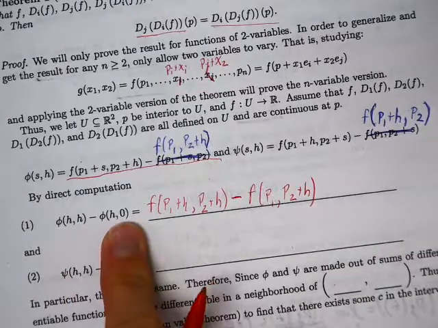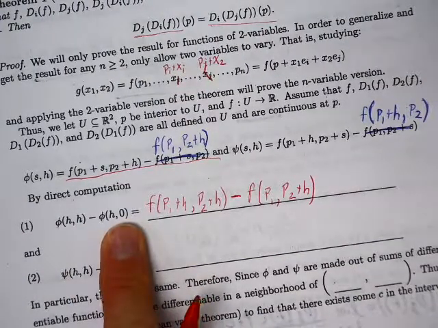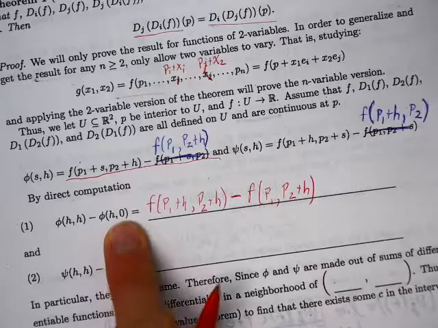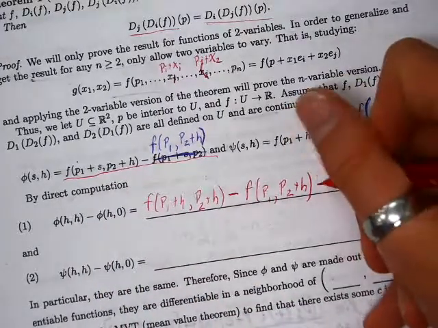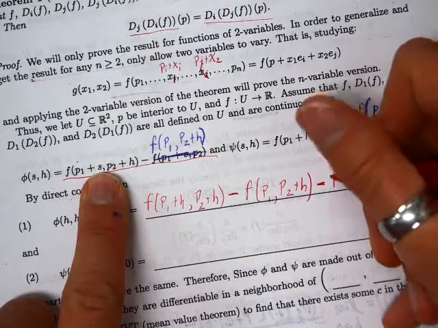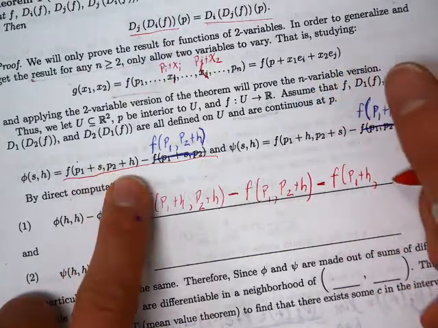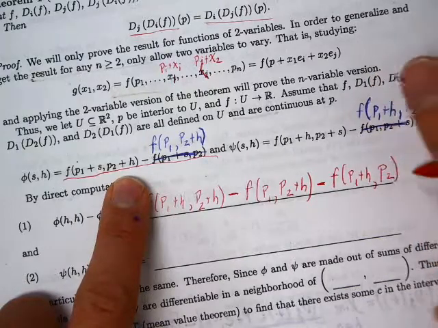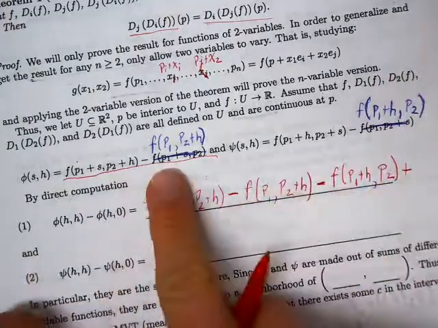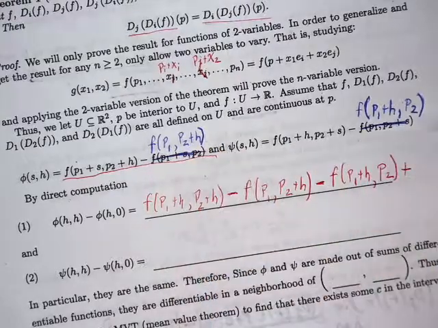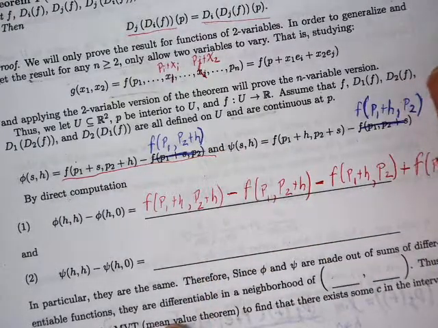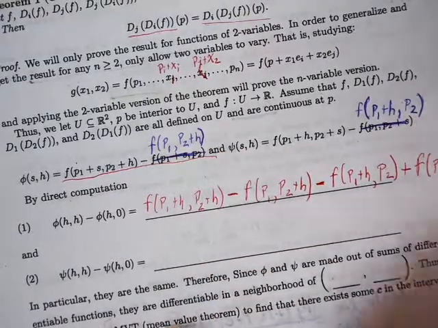Now I'll evaluate phi of H, comma 0. So I'll replace all the S's with H's and all the H's with zeros. And I'll subtract it. So it'll be minus F of P1 plus H, comma P2. And minus a minus will become plus. H is 0. So F of P1, P2.